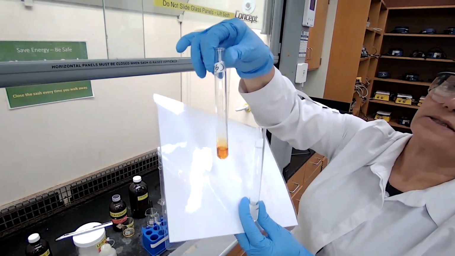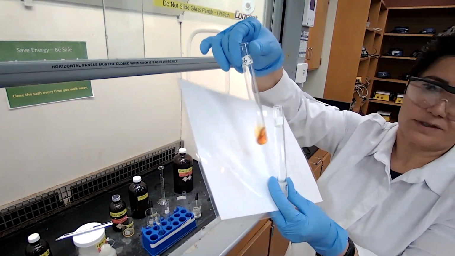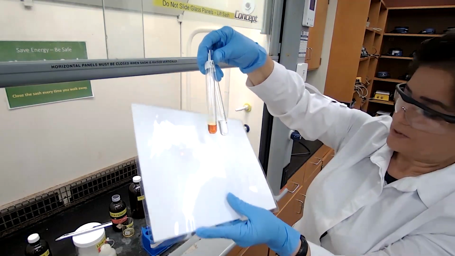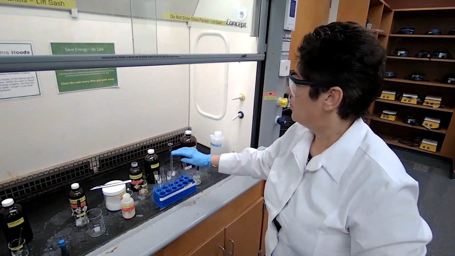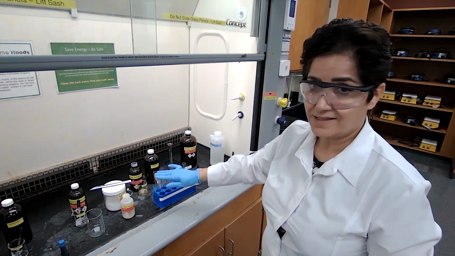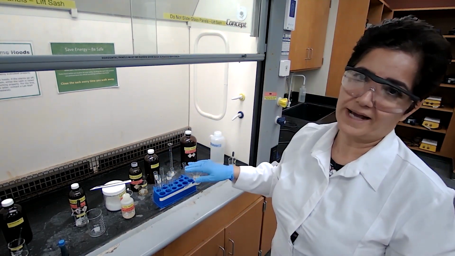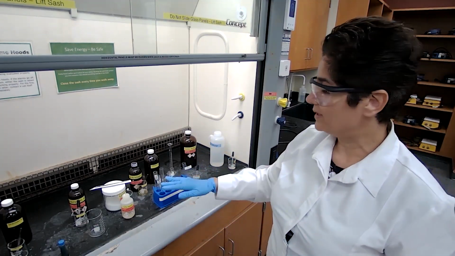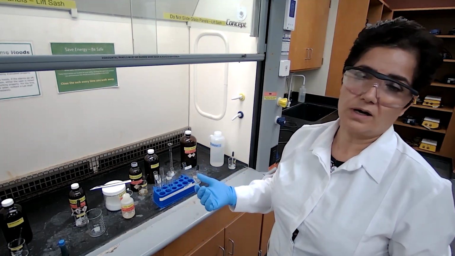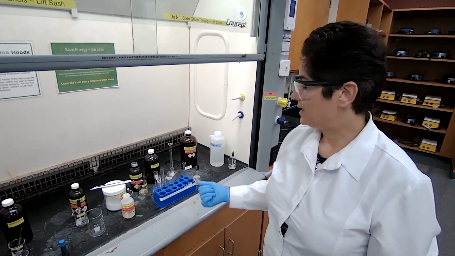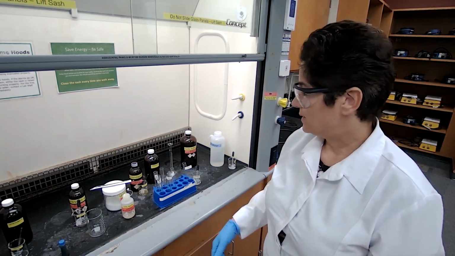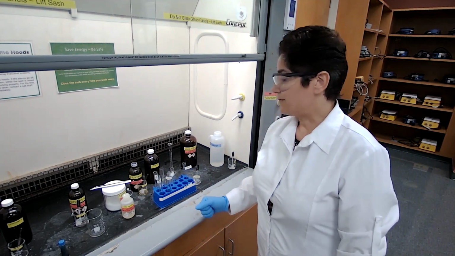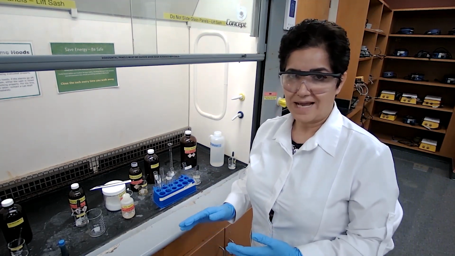And unknown 6, there is a very obvious color change, and there is a reaction. So unknown 1, 4, 5, and 6 dissolved in sulfuric acid. So they must be high molecular weight, meaning more than 5 carbons, and a polar compound. It could be an alcohol, it could be an aldehyde or ketone, or an unsaturated alkene. Okay, we're done with the solubility test.